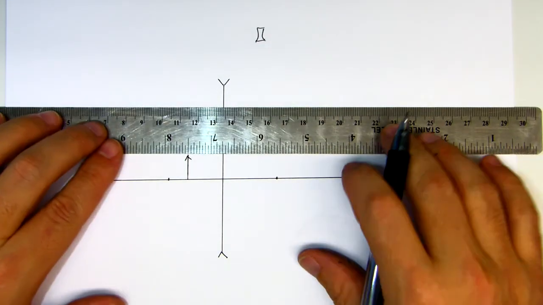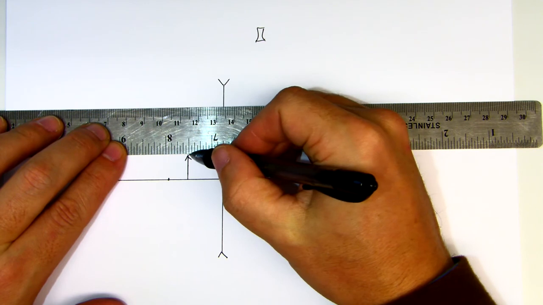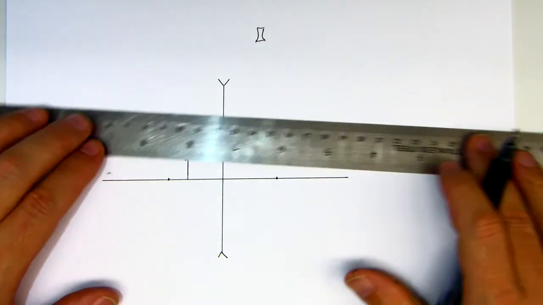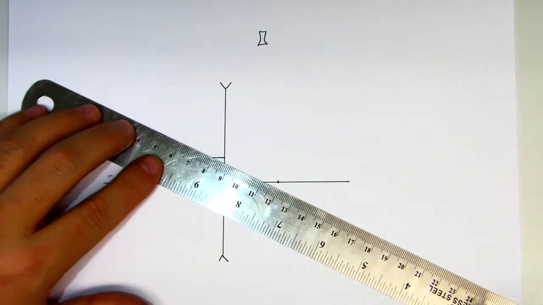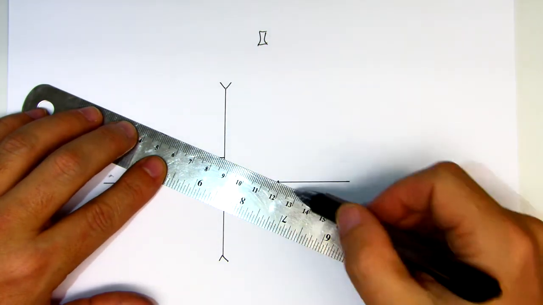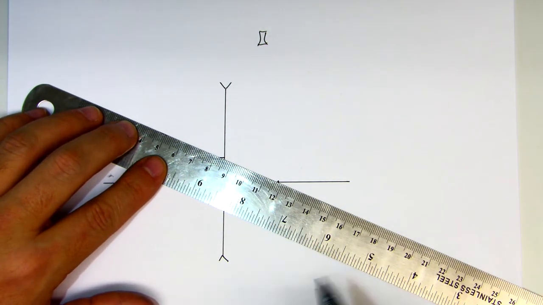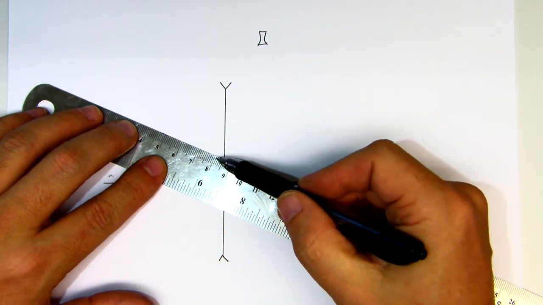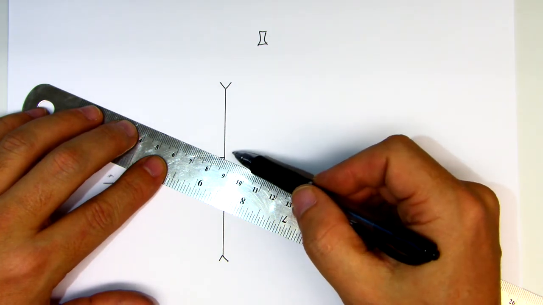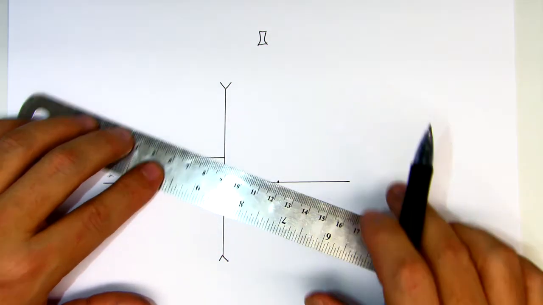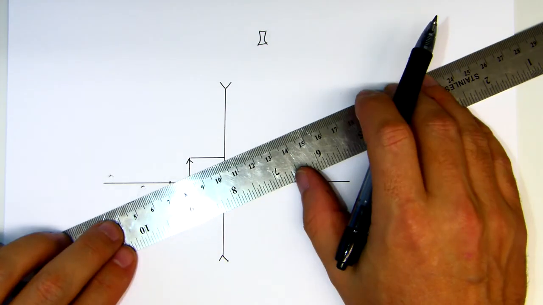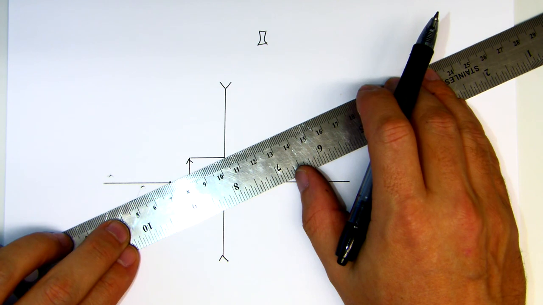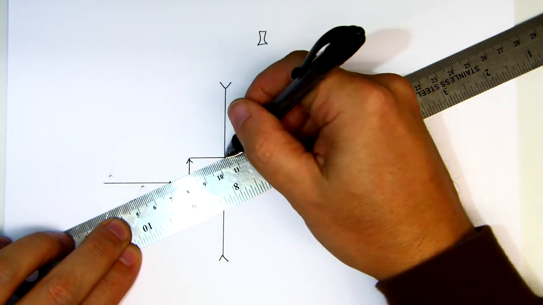We do parallel and then focal. A lot of mistakes happen here: we'll line it up with this focal and draw it down, but this is not a convex lens, this is a concave lens, so it's a diverging lens. That means the ray that goes through needs to refract and bend away from the principal axis. So we actually line it up with this focal and we draw it out this way.